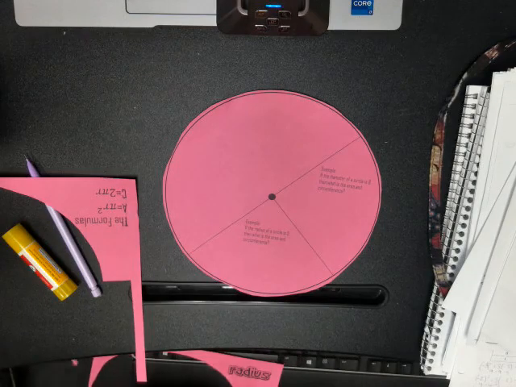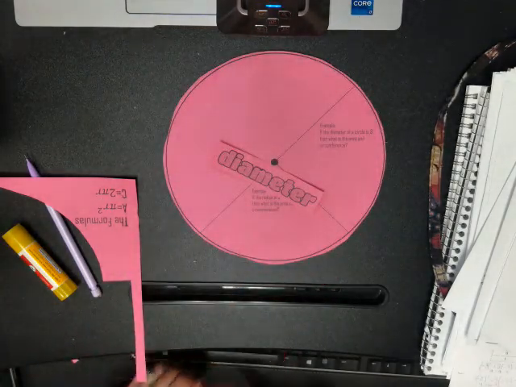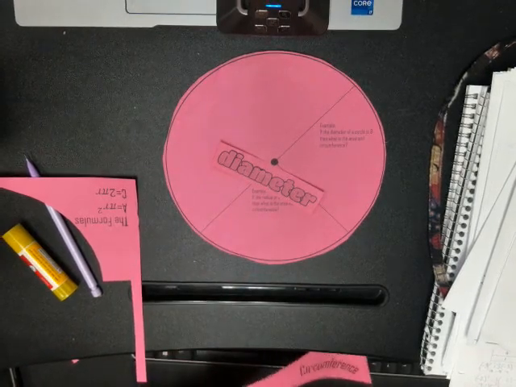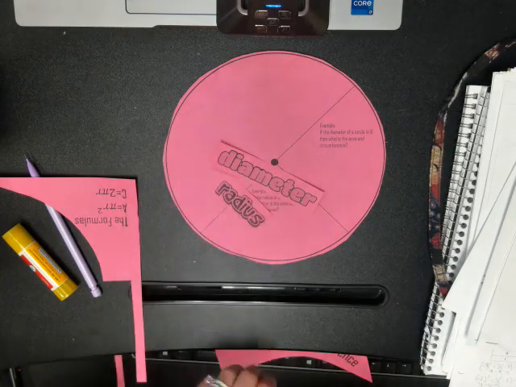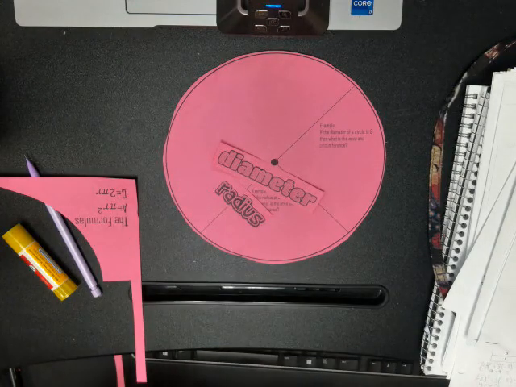The word diameter I'm going to cut out in a strip. The word radius I'm going to cut out in a strip. And the word circumference. So again, if you want to just stop the video right now and go ahead and do all of your cutting, that is totally fine with me.